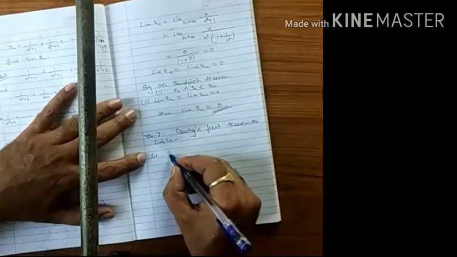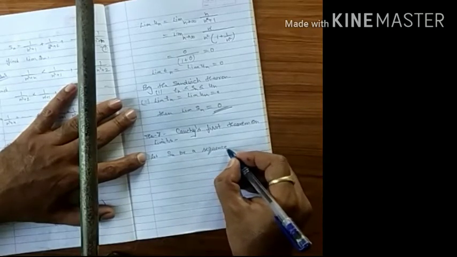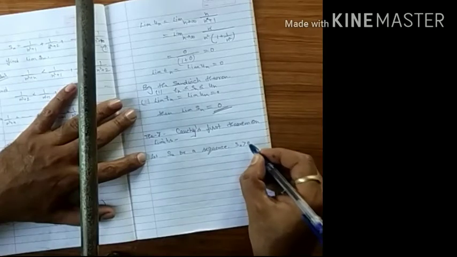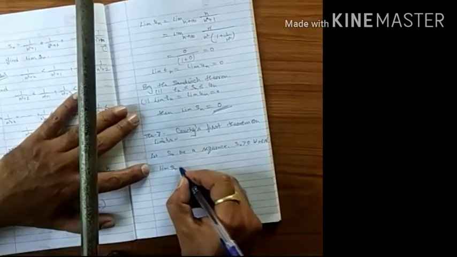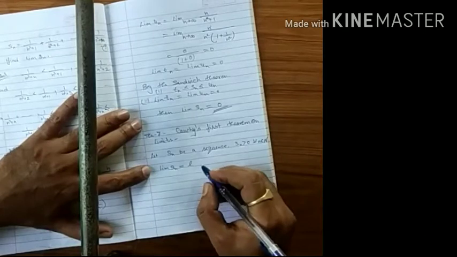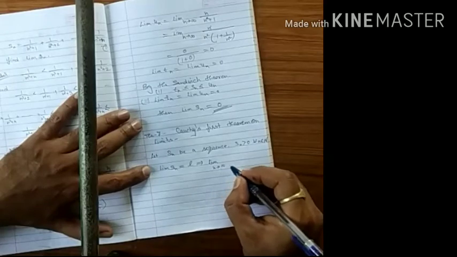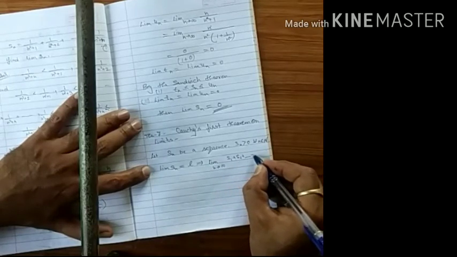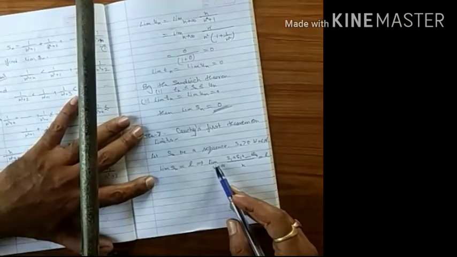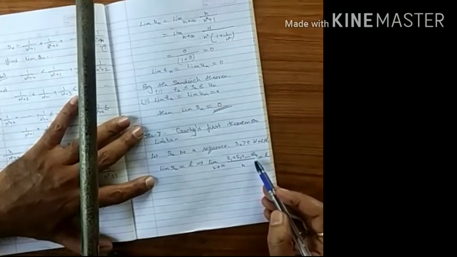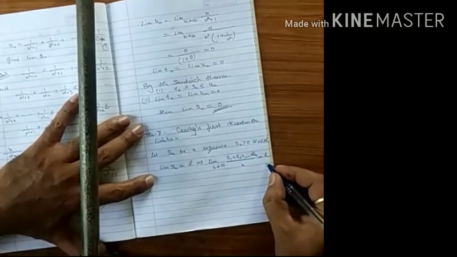Let Sn be a sequence, where Sn is greater than 0 for all n belongs to N, and limit Sn exists, limit Sn is L. Then limit n tending to infinity of (S1 plus S2 plus and so on Sn) upon n is also equal to L. If limit Sn is L, then the limit of (S1 plus S2 plus S3 and so on Sn) over n is also L, and it's the Cauchy first theorem on limits.